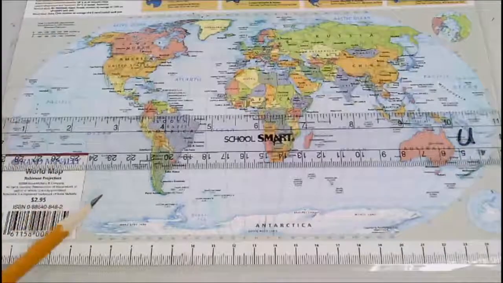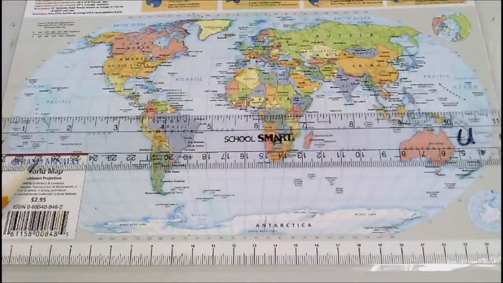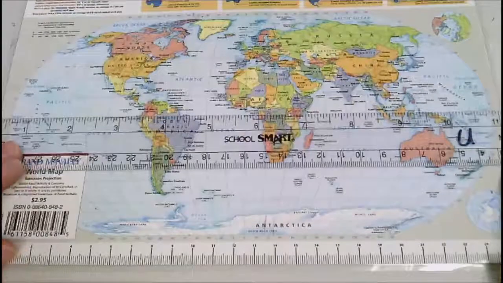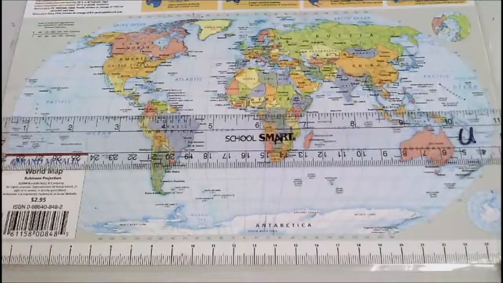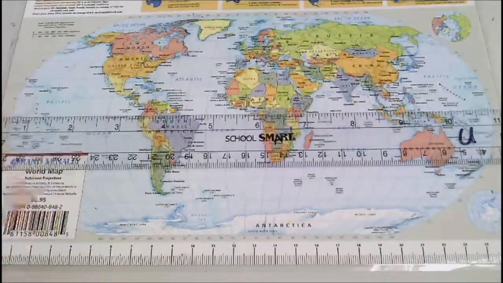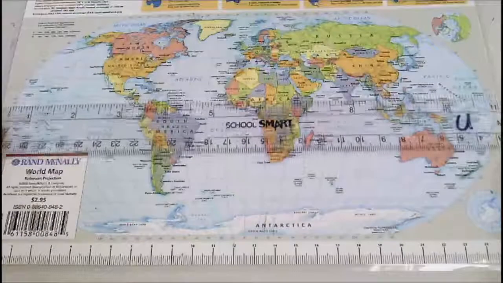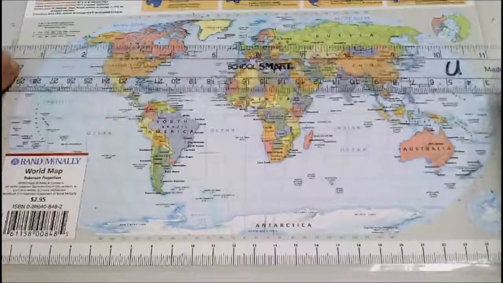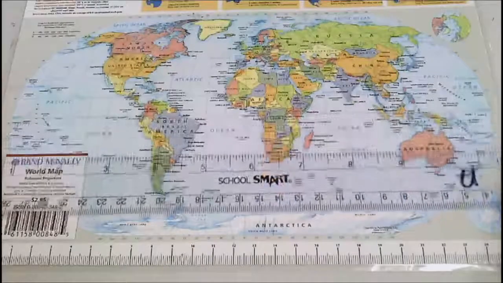Now the equator is one of the lines of latitude, so it goes from east to west, sideways or horizontal. And it is the 0 degree line, which makes it the starting point. So therefore, if you're looking for a certain place, you will either go up, which we know is north, or you will be going down from it, which we know is south.